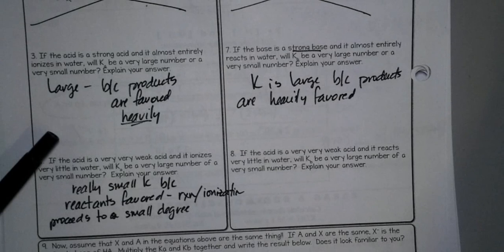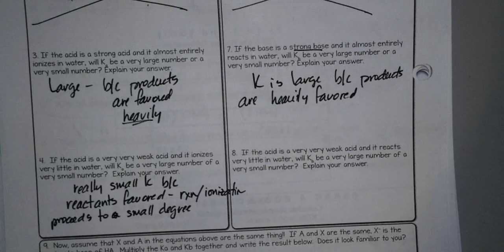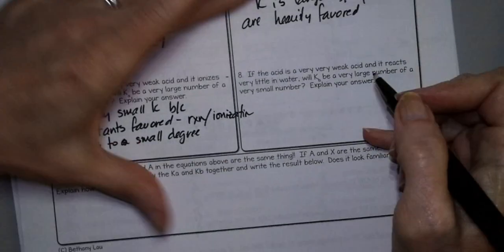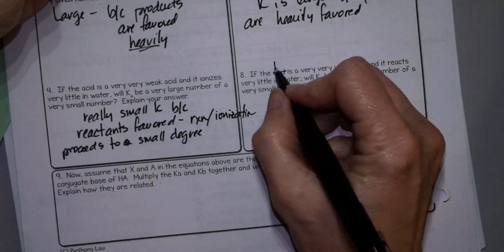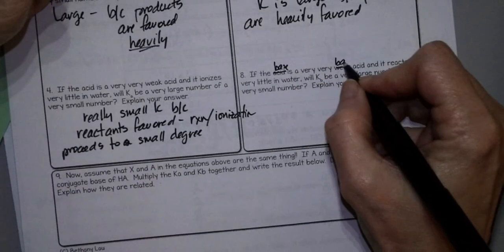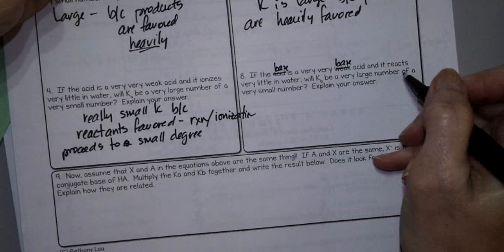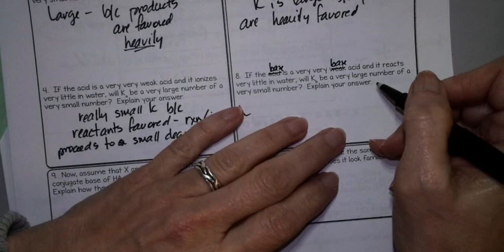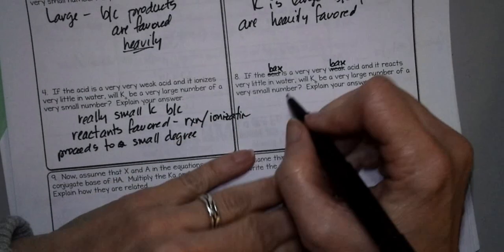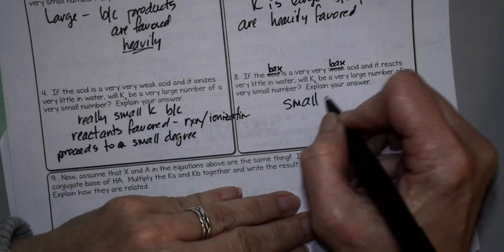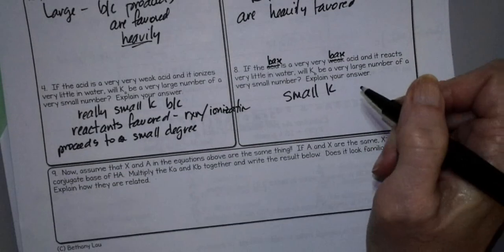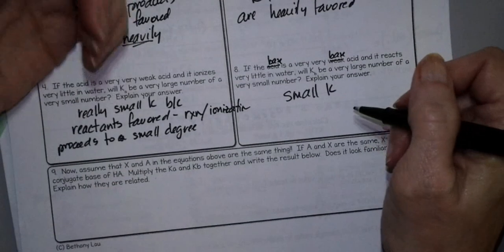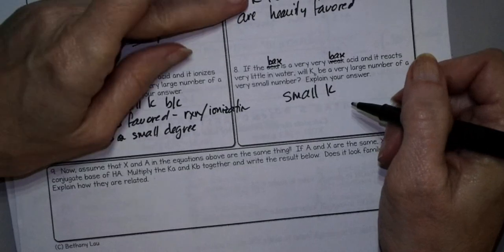Okay, and the next one should say, if the base is a very, very weak base and it reacts with very little water, will Kb be a very large number or a very small number? So if we have a weak base, are we going to have a large K or small K? Small K. Why? Because that word weak tells you that it's not going to ionize very much, so the reactants are favored. Weak means that it doesn't ionize much, it doesn't separate out.